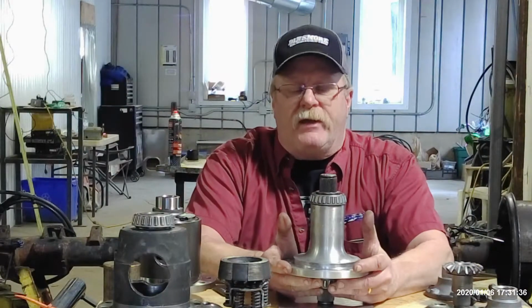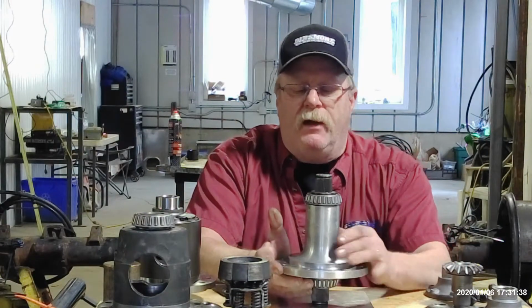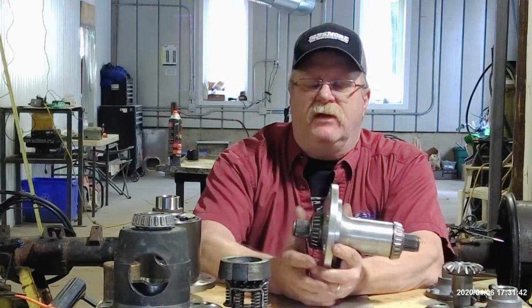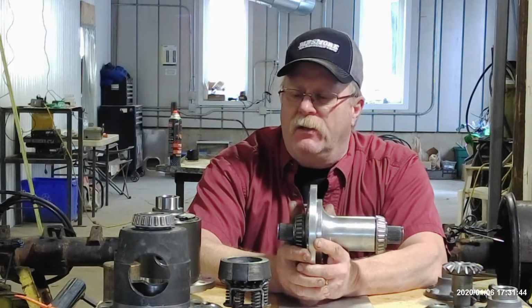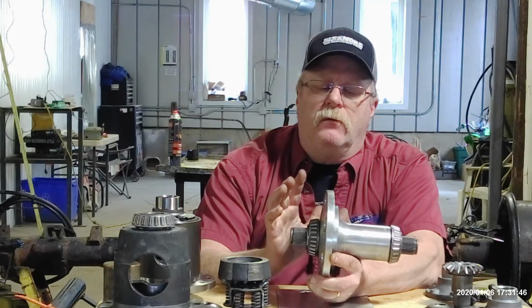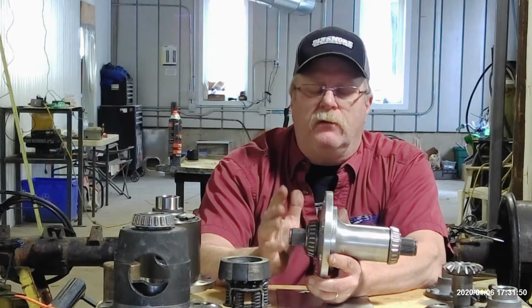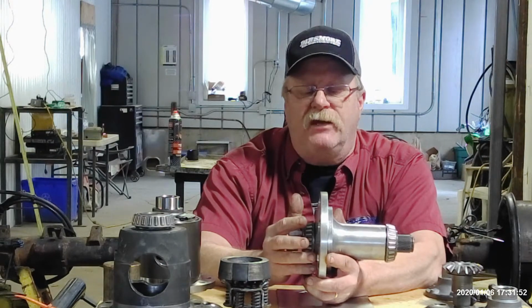The first one we're going to look at is our spool. This is a direct drive. It really does not give us any differential action. We're going to talk about what happens in a differential and the design of it and why it's designed a certain way.